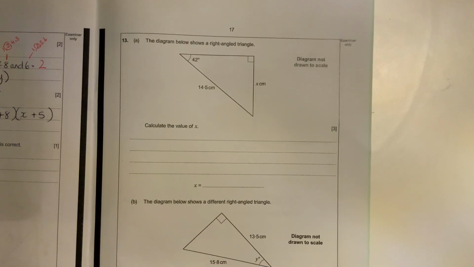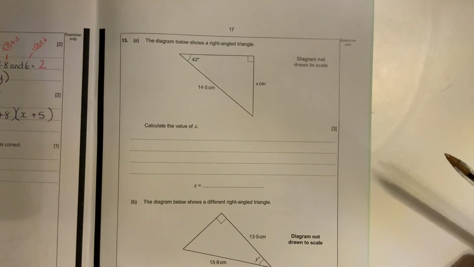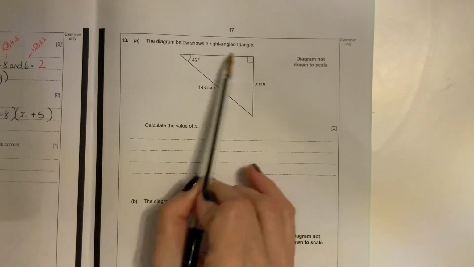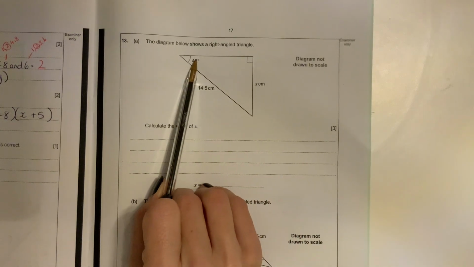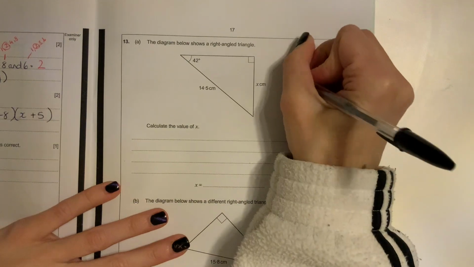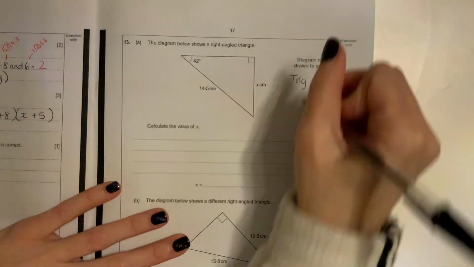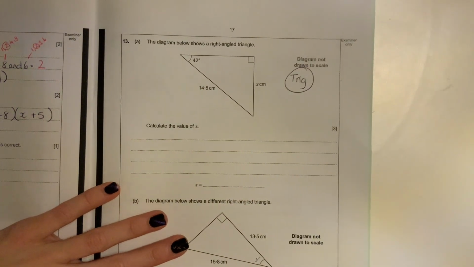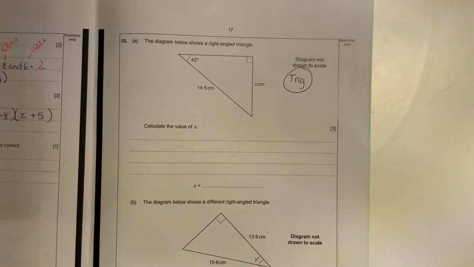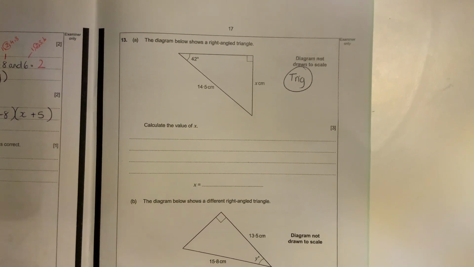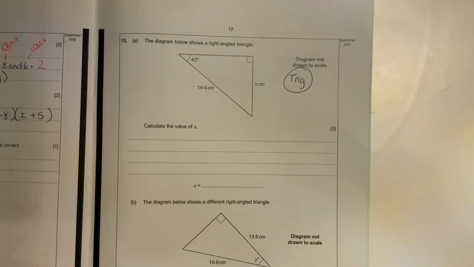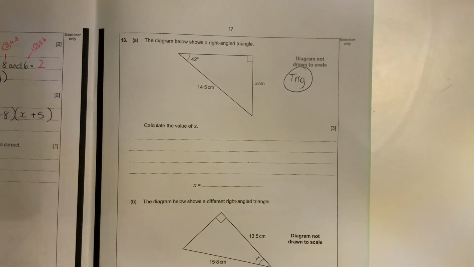Question 13. So again, like question 11, I can see straight away that I've got right angle triangles. Now, it does say that at the beginning, and this time I've got an angle as well. So that should set your alarm bells ringing for trigonometry. Okay, it's in the calculator paper, it's towards the end, so that's exactly what you should be looking for. These are really nice straightforward questions, so I'm just going to remind you how to do these.